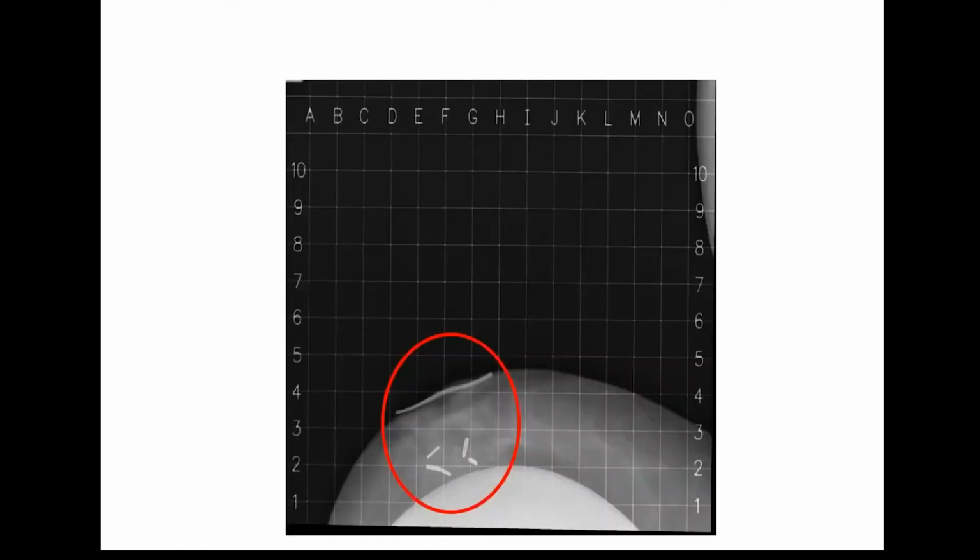These cases are very easy to do with compression. The implant tends to move away very nicely, and we think it's a terrific way to minimize the amount of breast tissue being irradiated in the context of an implant. Next slide.